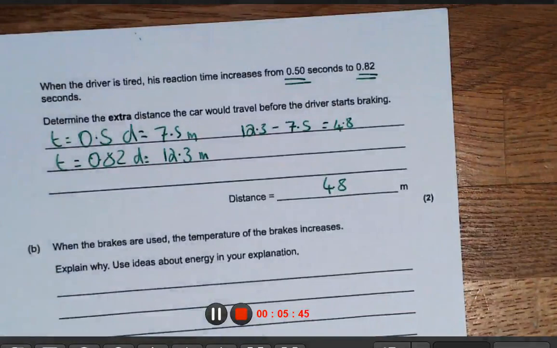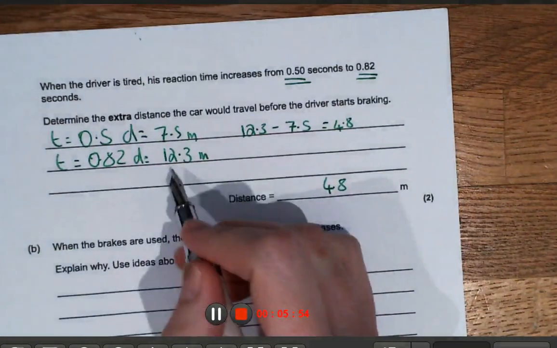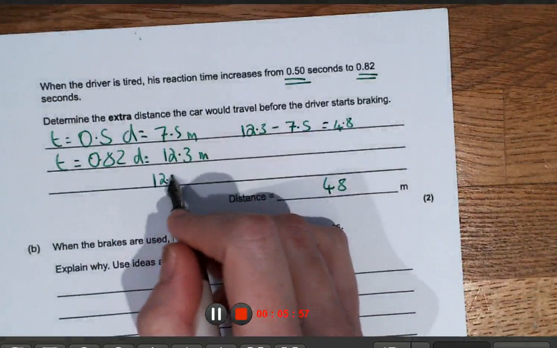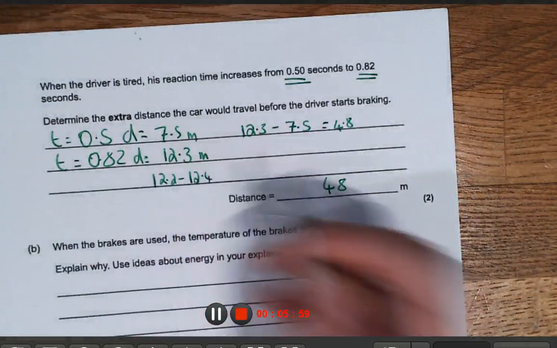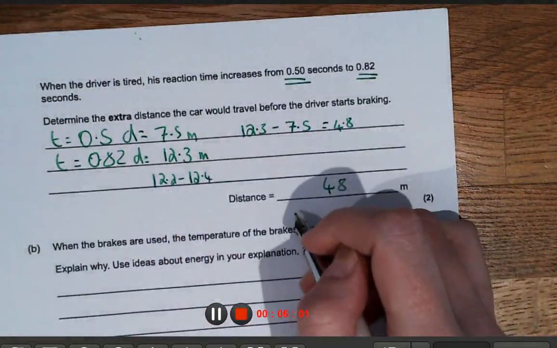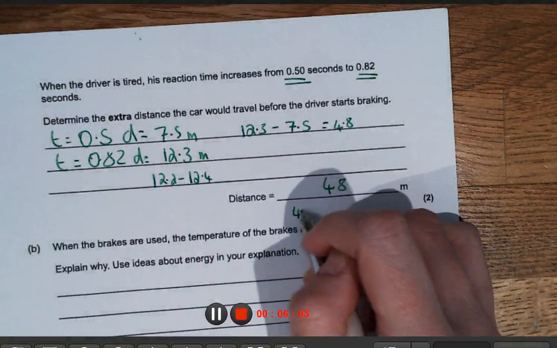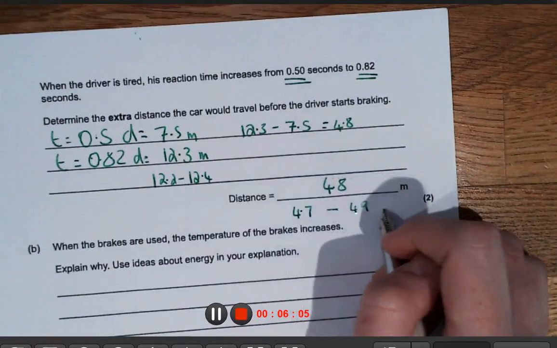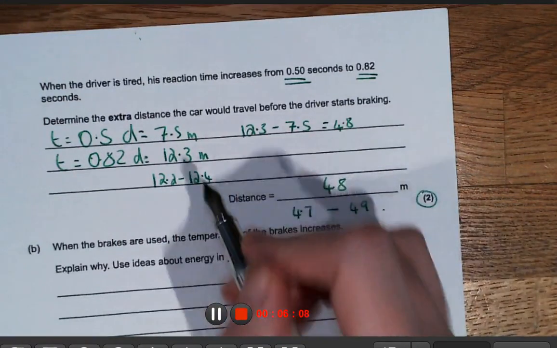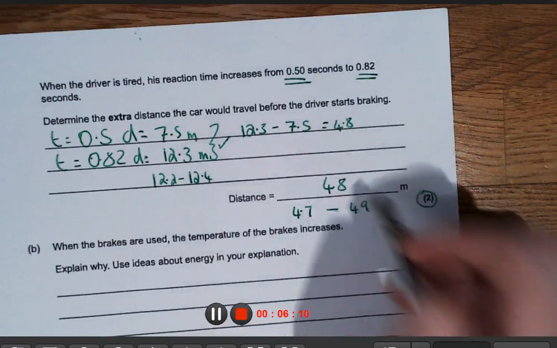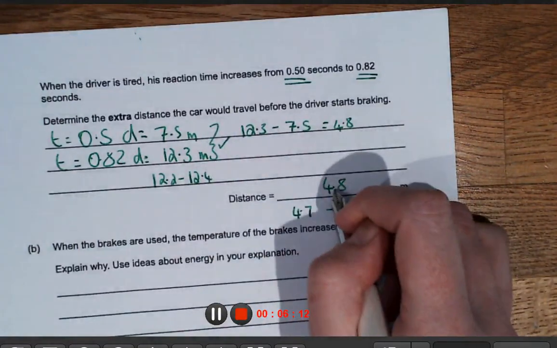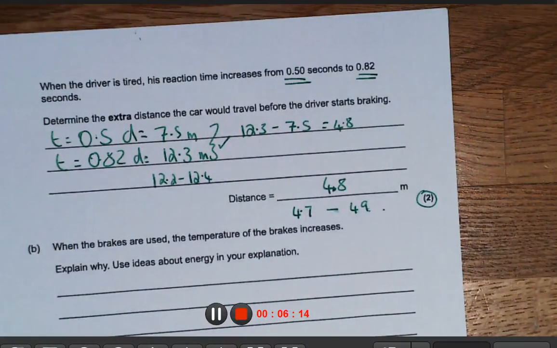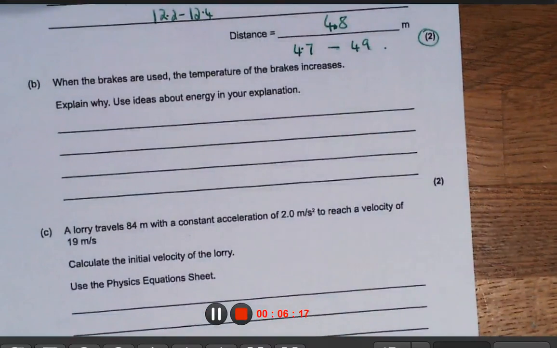Okay. The mark scheme, let me just check if the mark scheme allows you. Yeah, so the mark scheme says you can have between 12.2 and 12.4 for this, which then means any distance between 4.7 to 4.9 scores both marks. So you get a mark for getting your values off the graph and then a mark for the answer.